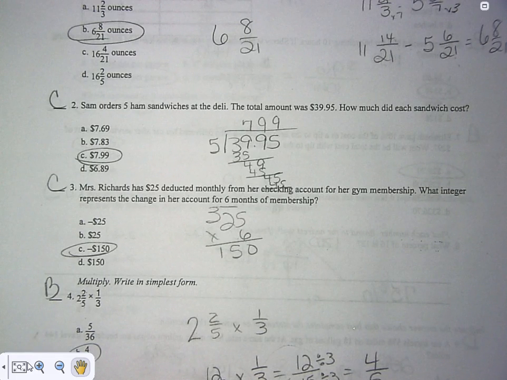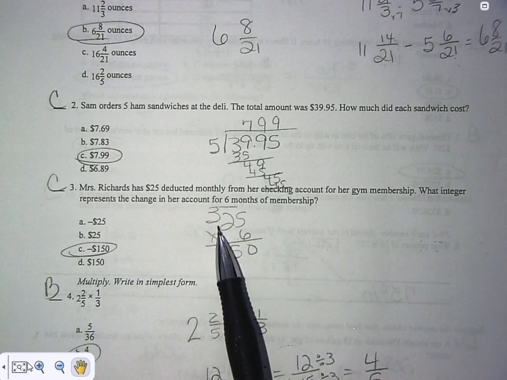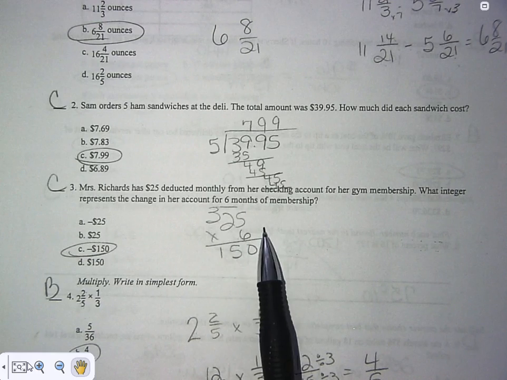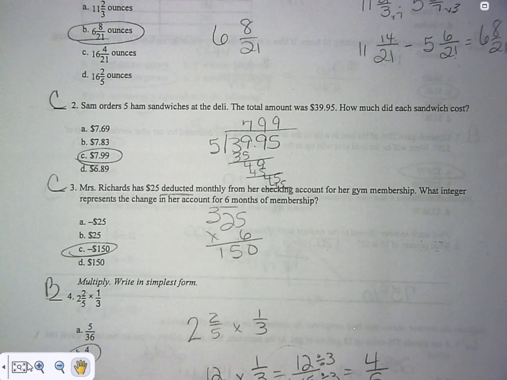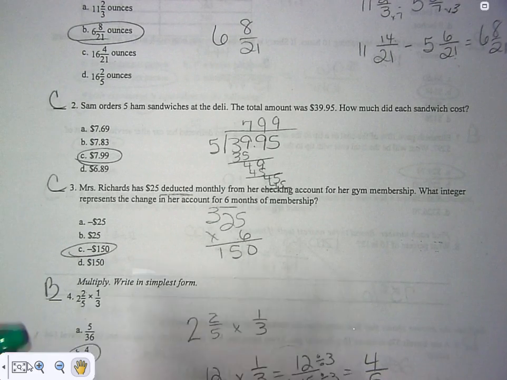3. Mrs. Richards has $25 deducted monthly from her checking account for her gym membership. What integer represents the change in her account for 6 months? So $25 times 6 months is $150. And if we're deducting it, is that a positive or negative number? It's a negative number, so your answer is C.